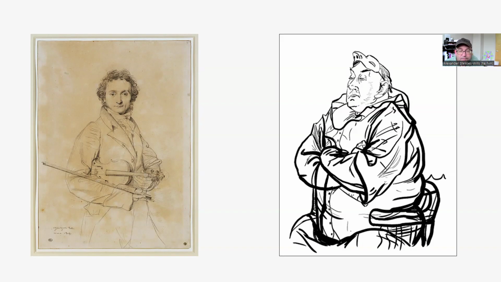Difference number four is how each of these are using lines in terms of hierarchy and emphasis. They're using them almost exactly the opposite. In the portrait of Paganini, he zooms us into the head, as well as some other parts, but especially the face, by increasing the value contrast significantly.